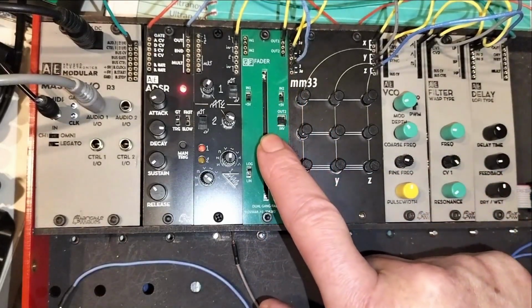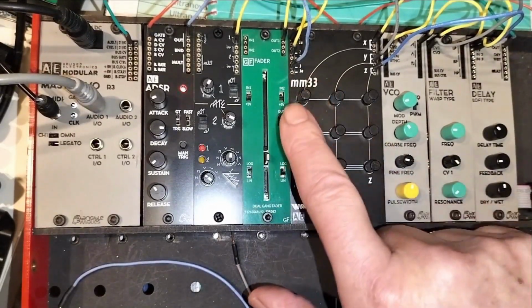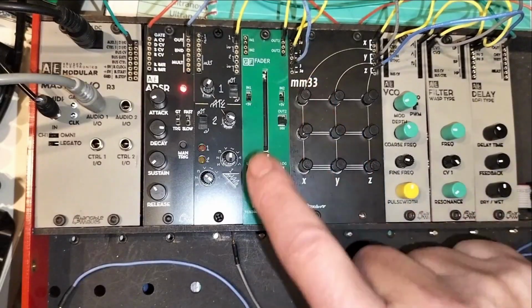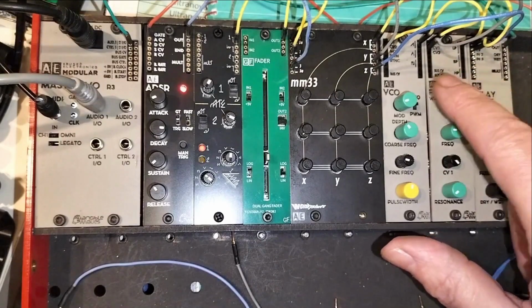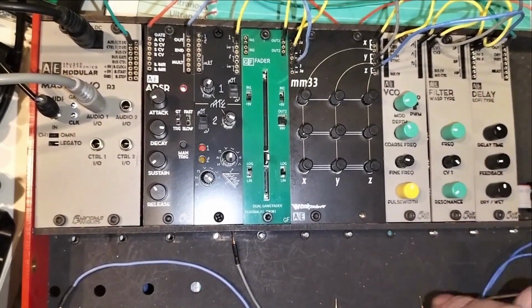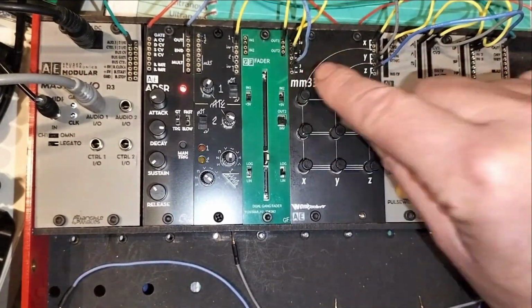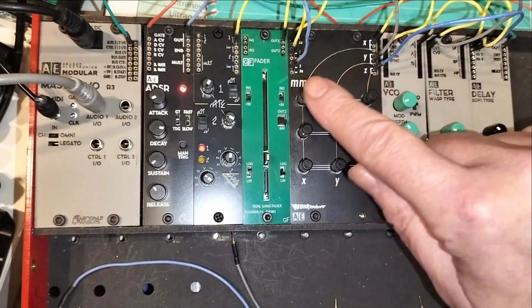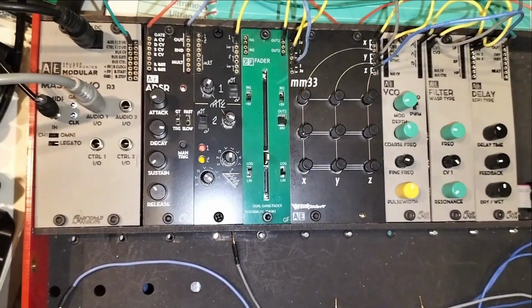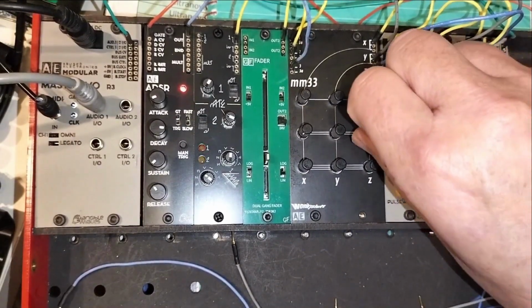So what the fader is actually doing there is we've got a bit of VCO change and a bit of filter cutoff change. Not directly related. The quantity is completely controlled by how you set the knobs. Let's stop that wobbling.